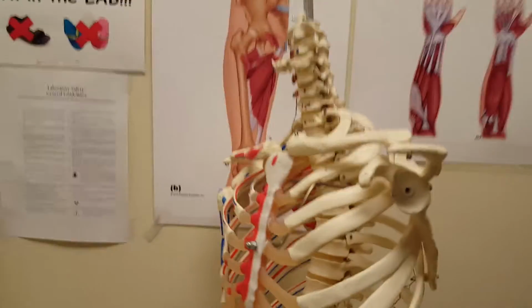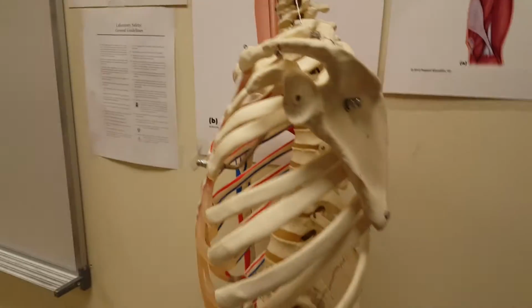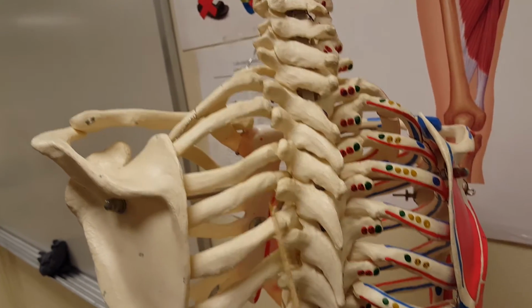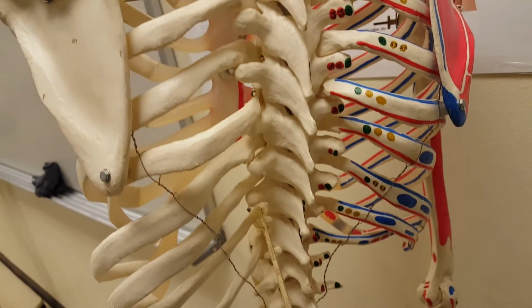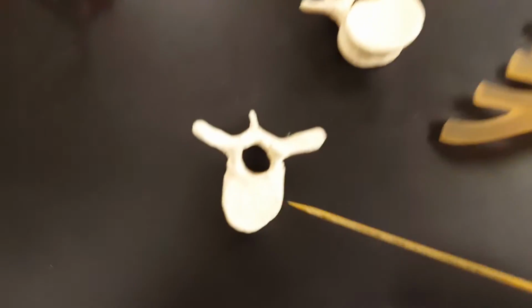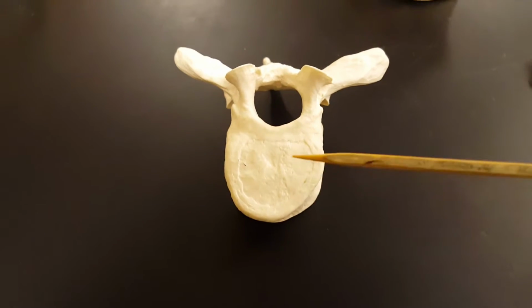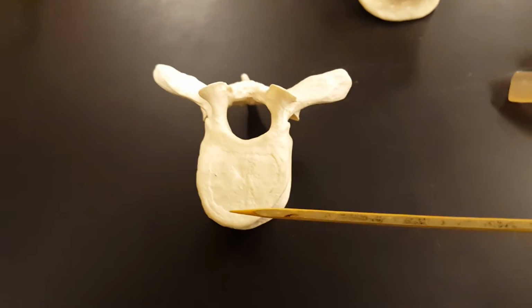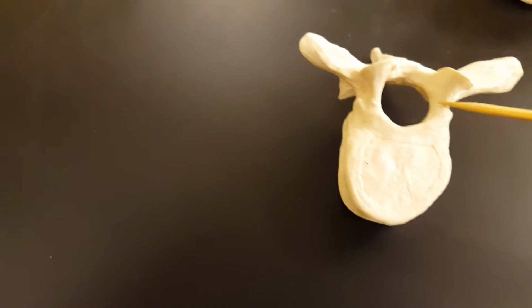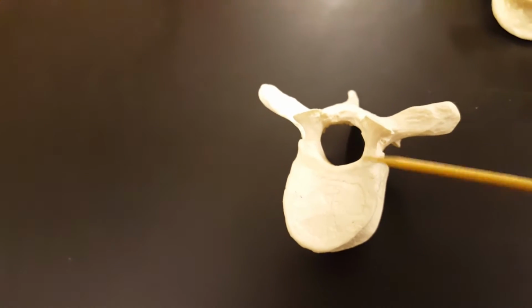Within the spine, we have 7 cervical vertebrae, we have 12 thoracic vertebrae, and you'll notice that each of the 12 ribs is going to articulate posteriorly with a vertebra. When we look at the vertebrae, understanding the pieces and parts, this is the body of the vertebra. Between the body and the posterior structures are 2 little foot-like processes called pedicles.